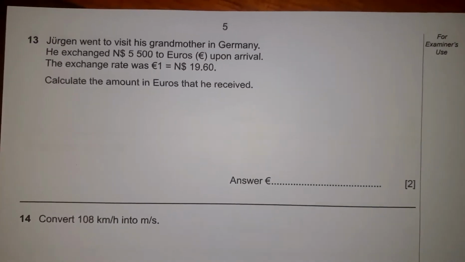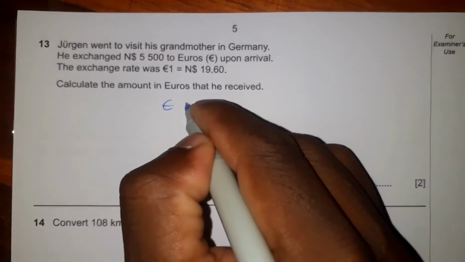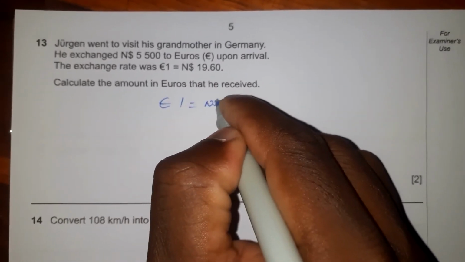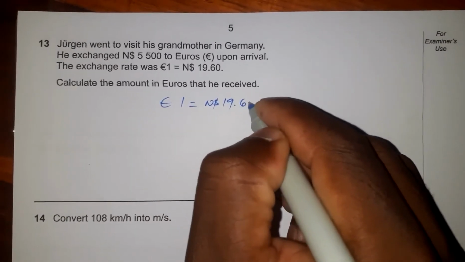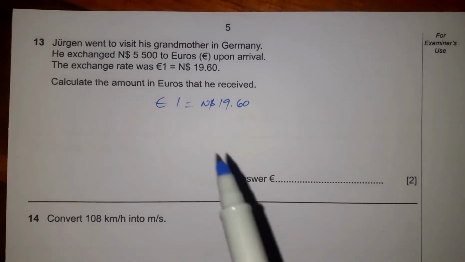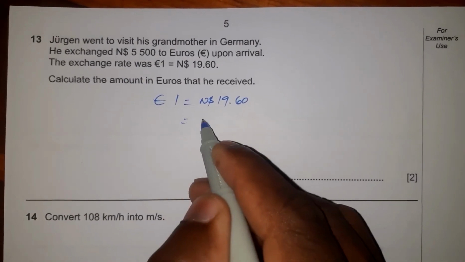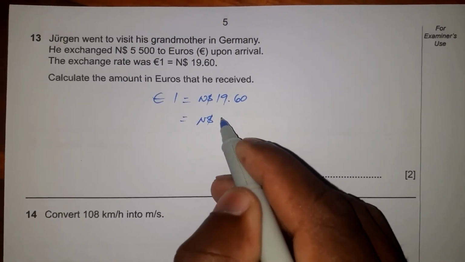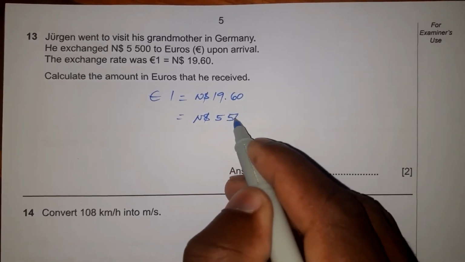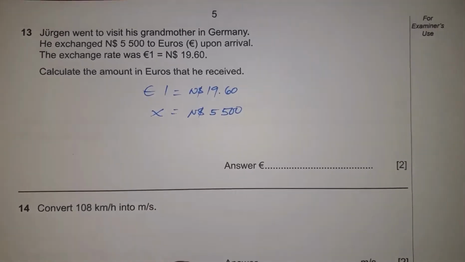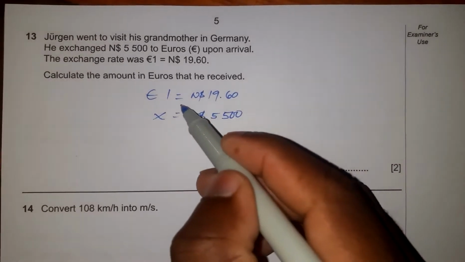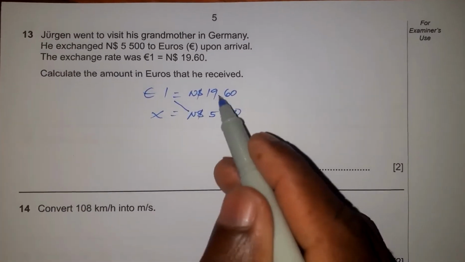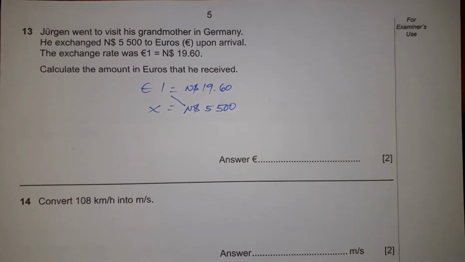So first, always write the exchange rate. Once you are done with that, since you are given the amount in Namibian dollars, you also write that, which is 5,500. Here x. Then you're going to multiply that, and you're going to divide by 19.60.